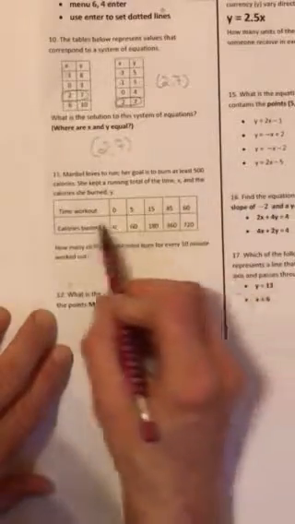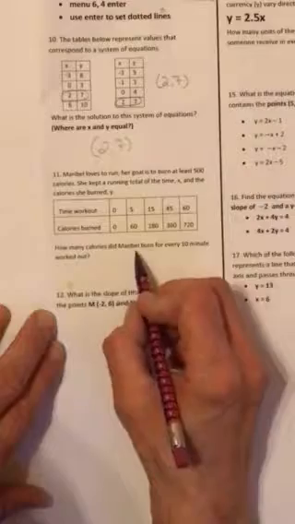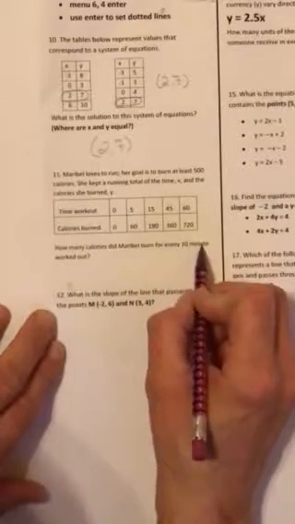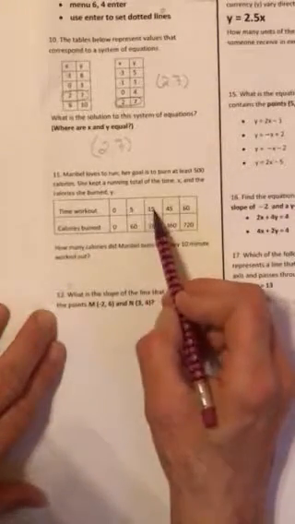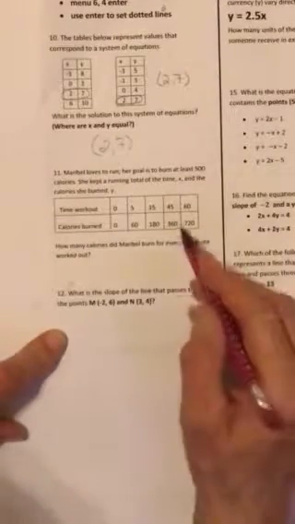And here is her little chart. Now we want to know how many calories she burned for every 10 minutes she worked out. So we want to know for 10 minutes. We've got 15 minutes here, and we've got 5 here. So we could actually just divide this by 2 and we would get the answer.